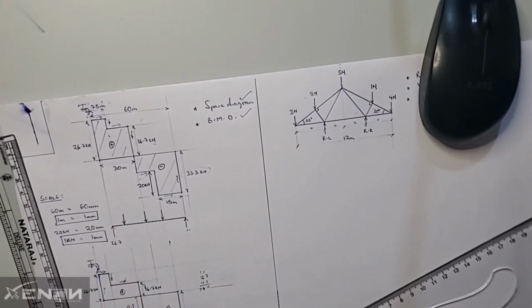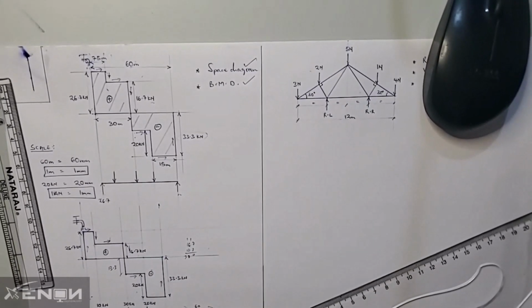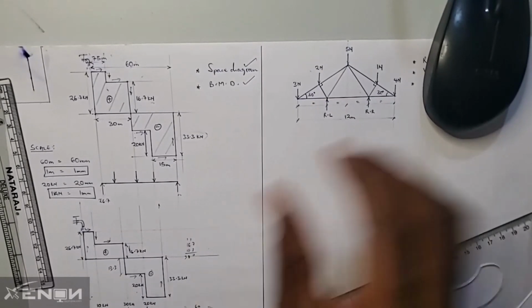I'm sure that gives you an idea of what we are talking about. If you still have a problem, try to rewind this back and forth and try to understand the concept.